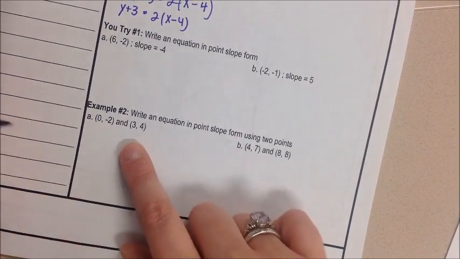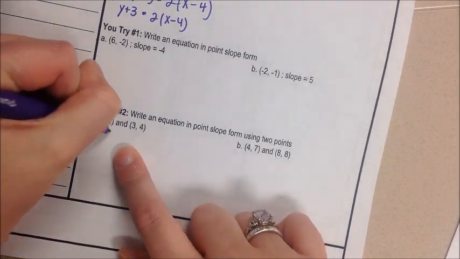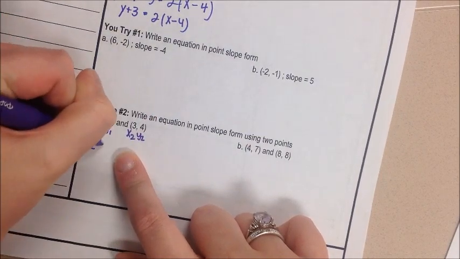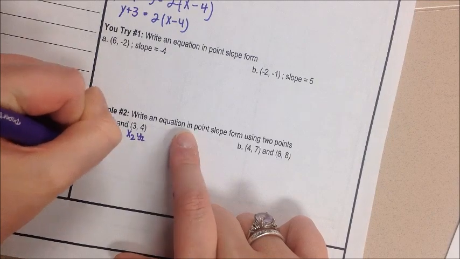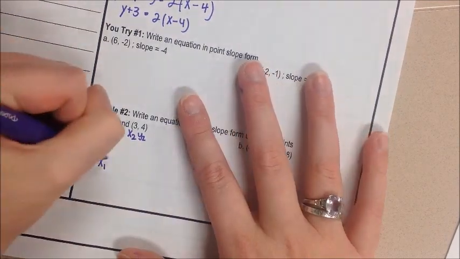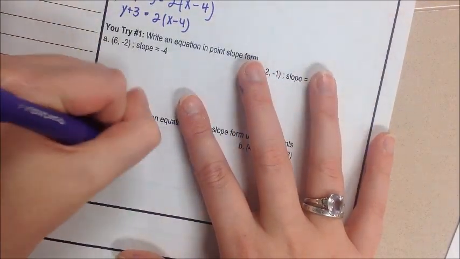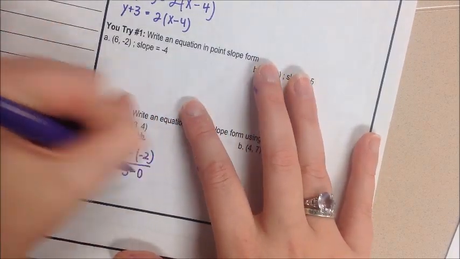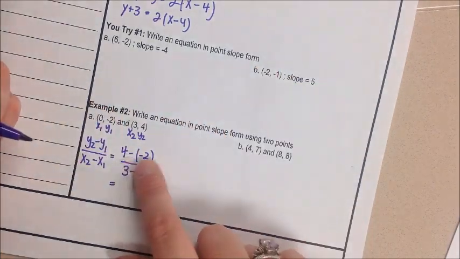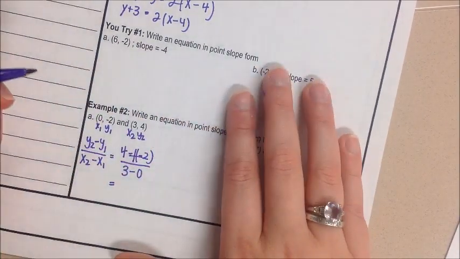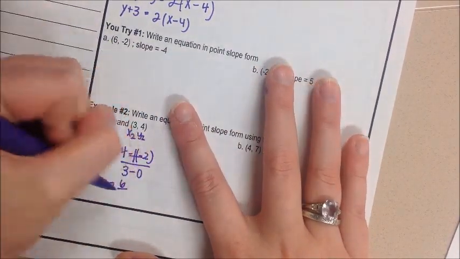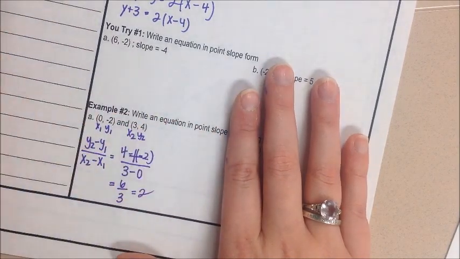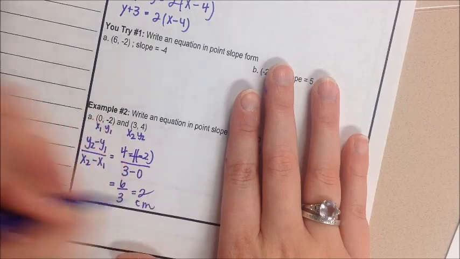Okay, so I'm going to do my x1, y1, x2, y2. Then I have to find slope using that slope formula, which I hope you guys are all comfortable with. Okay, y2 is 4, y1 is -2, x2 is 3, and x1 is 0. So 4 minus -2, well, that's the same as adding, so 4 plus 2 is 6. 3 minus 0 is 3, so 6 divided by 3 is 2. So there's my slope.